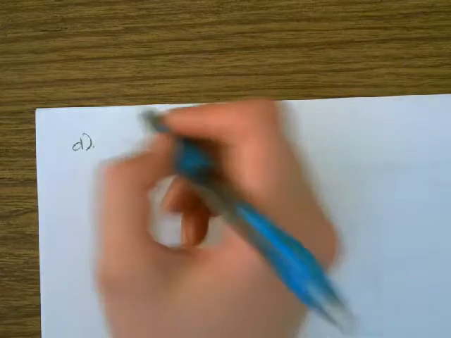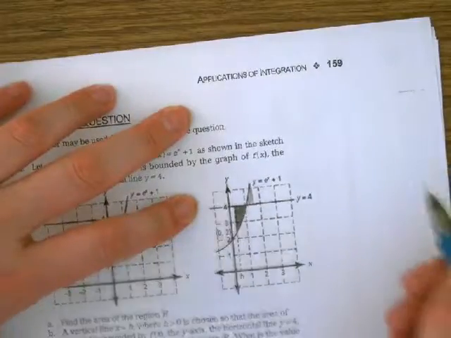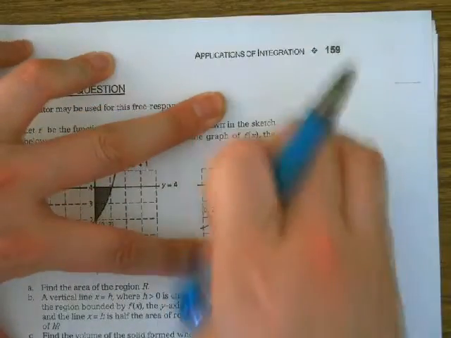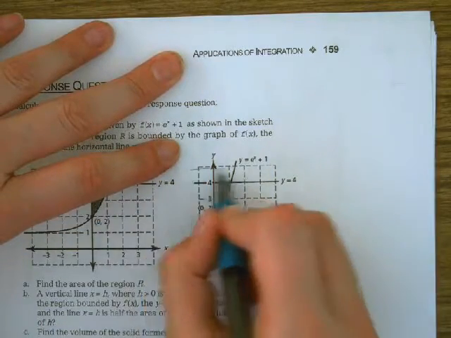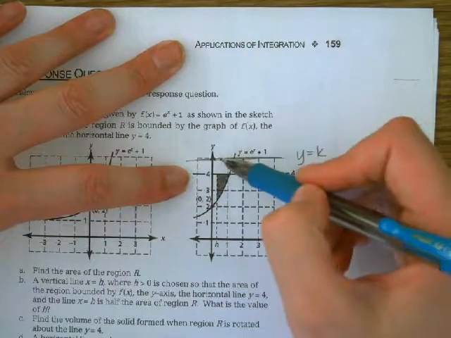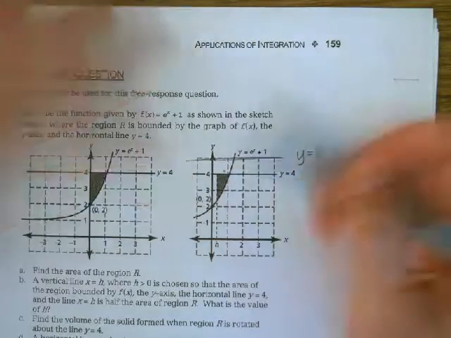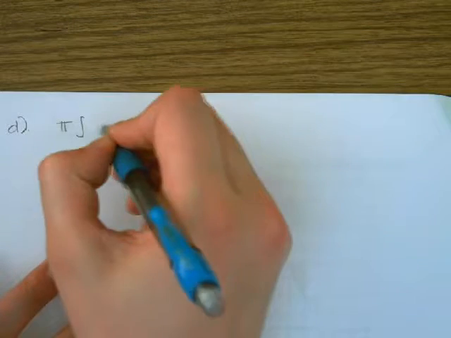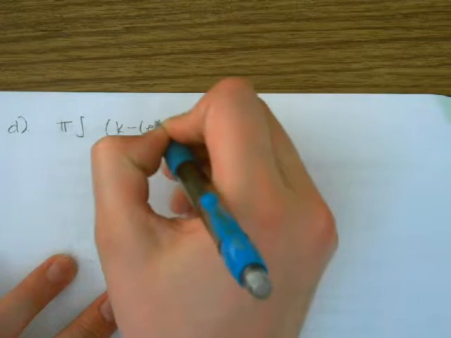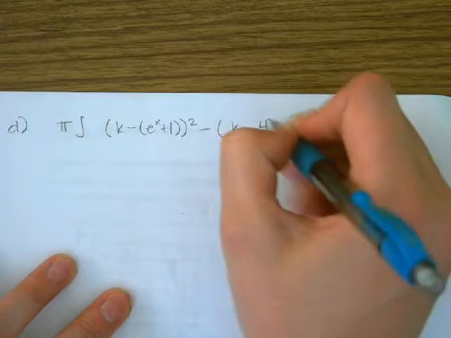So I went ahead and started it, and I said we got pi. When we do top minus bottom, I'm going to picture this. I'm going to be flipping back and forth a little bit. So we have the line y equals k, which is up here. So I'm going to do top minus bottom for the further one, which is e to the x minus 1, and then top minus bottom for this one. So my further one was k minus e to the x plus 1 squared, minus my closer one, k minus 4 squared.